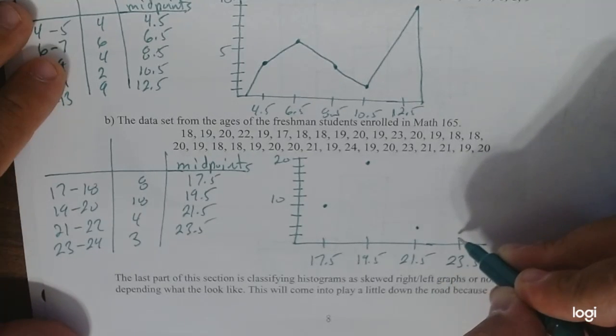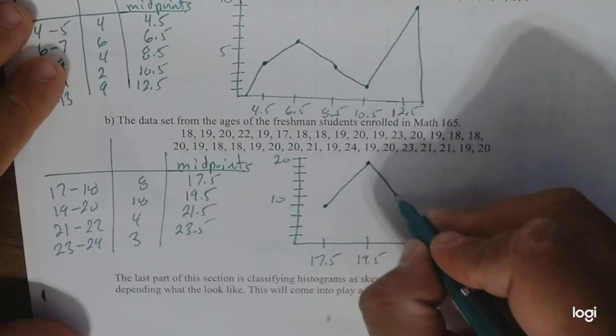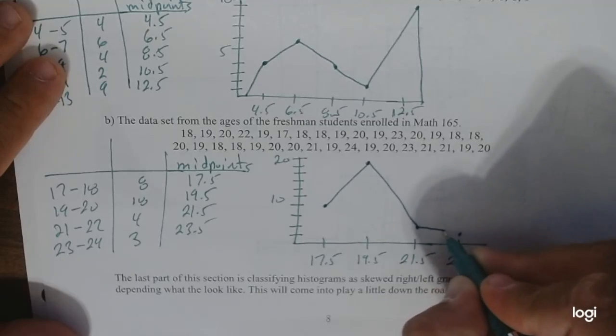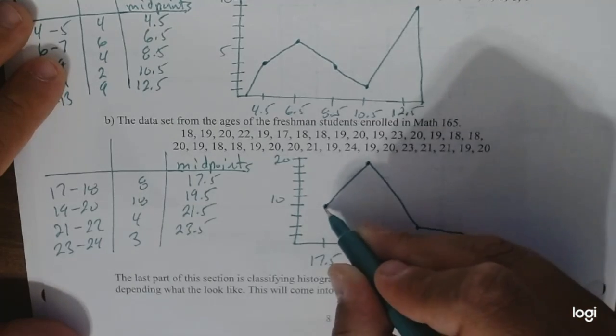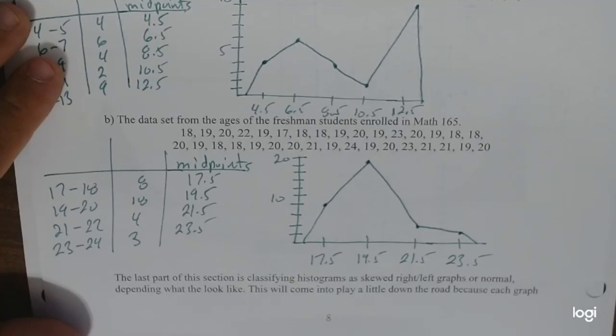This is 2, and then this one was 3. So kind of like this. And then just put them back down. And there we go.